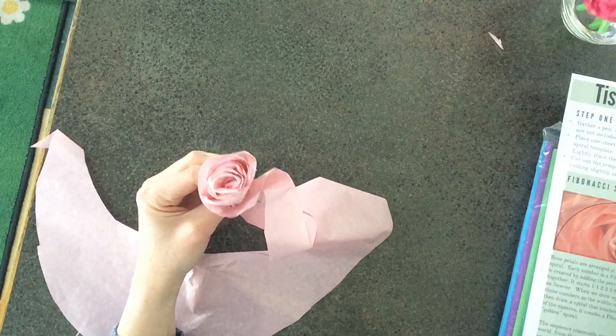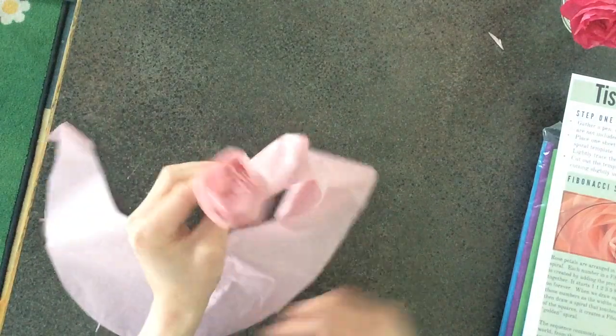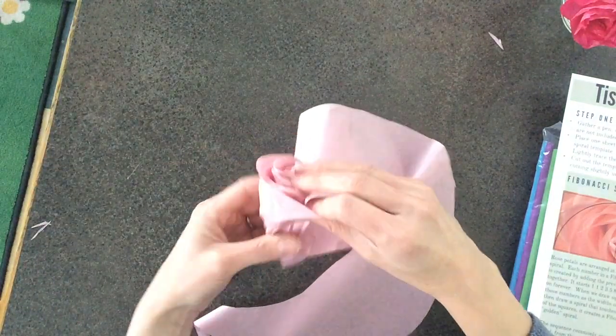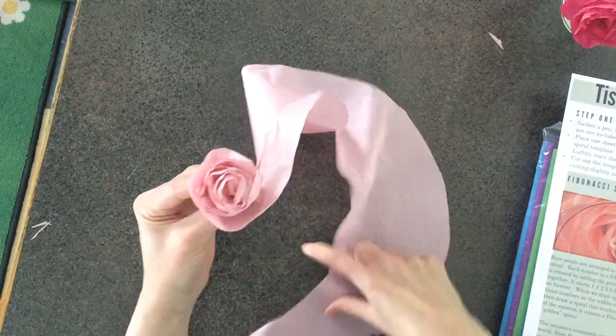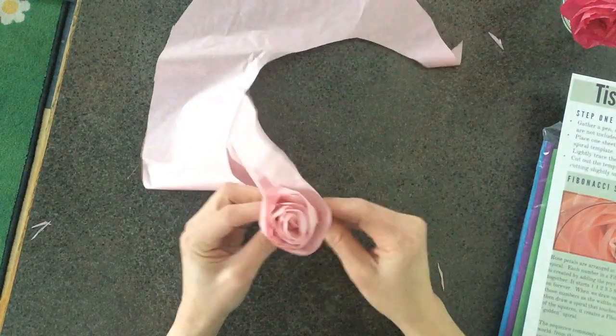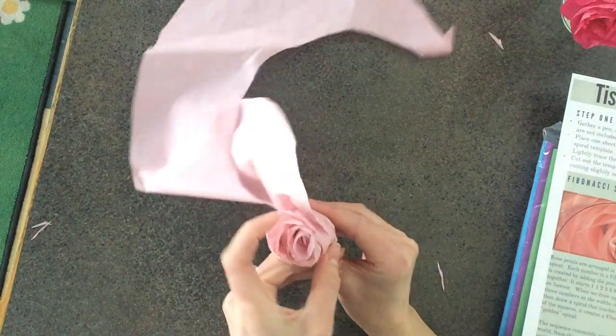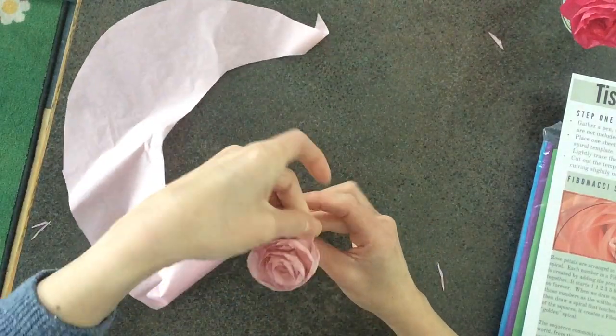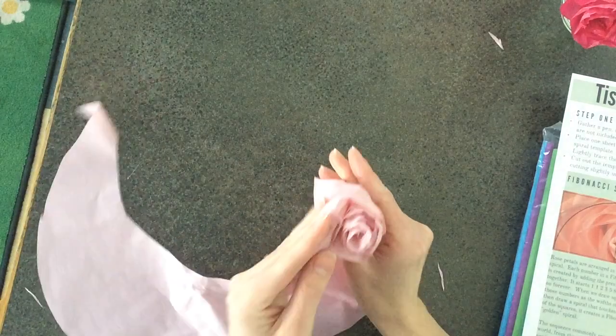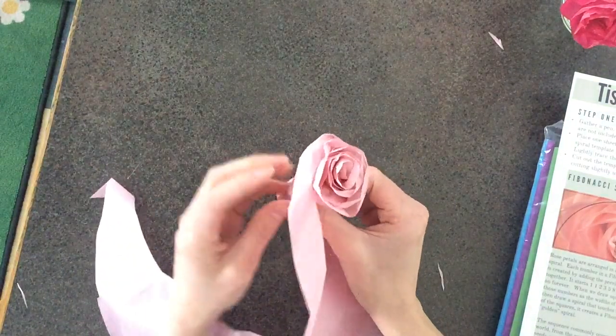So feel free to carefully untwist and unfold your rose and start over if you don't like how yours is turning out. And the sample's a different color because I just used what I had at home.